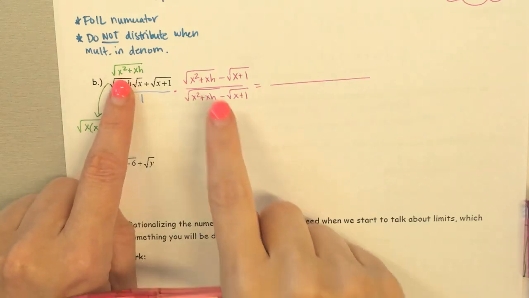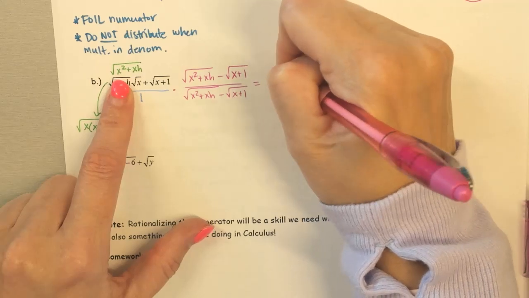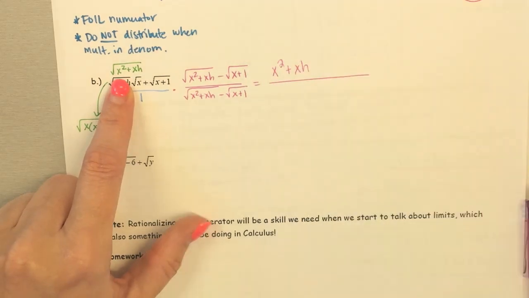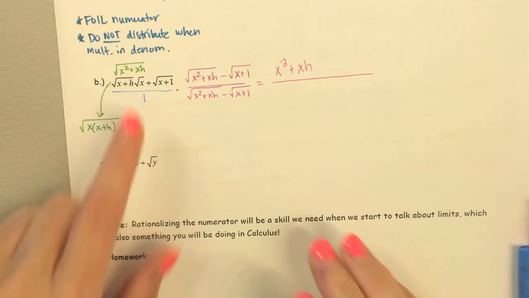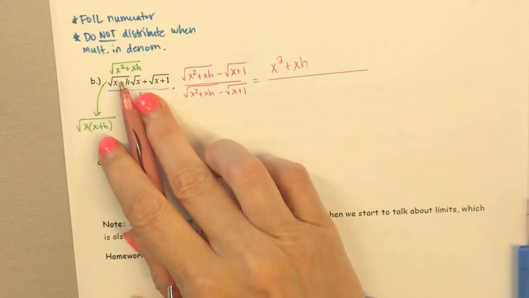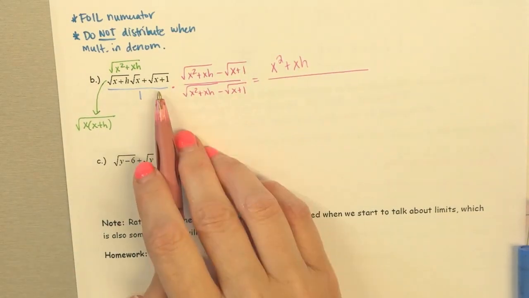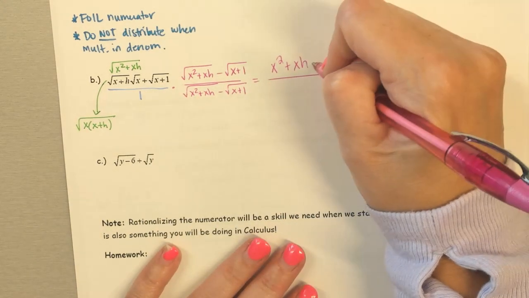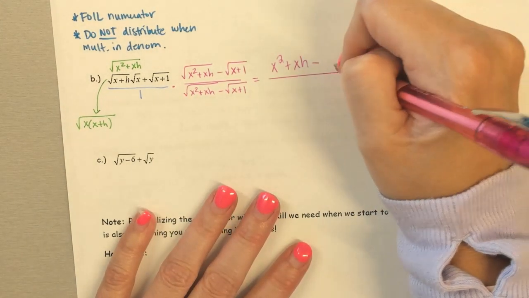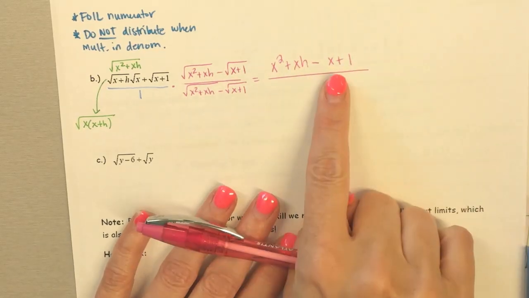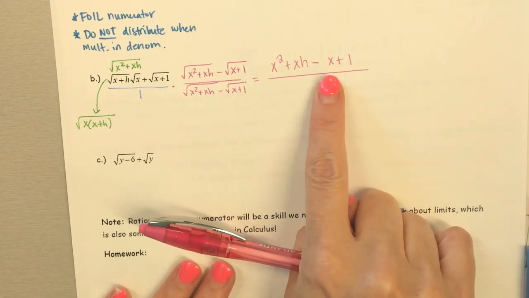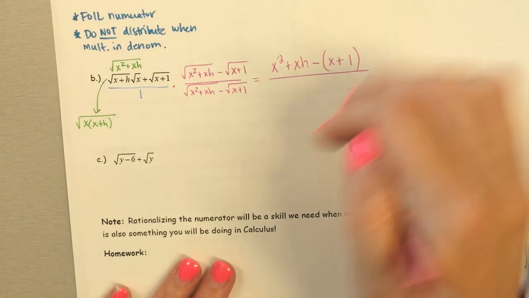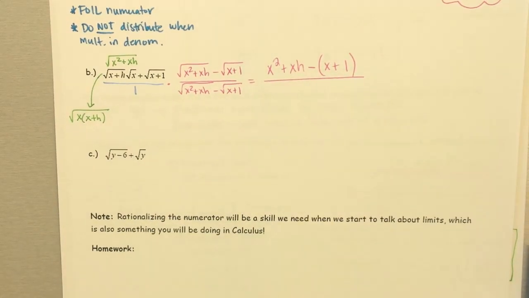When you multiply any root by itself, you're just left with that value underneath. The inside and the outside should cancel. And then root x plus 1 times root x plus 1 is x plus 1, but be careful here. This is a binomial. Whenever you have a binomial, I recommend putting it in parentheses so you remember to distribute. That's something that's really easy to forget.